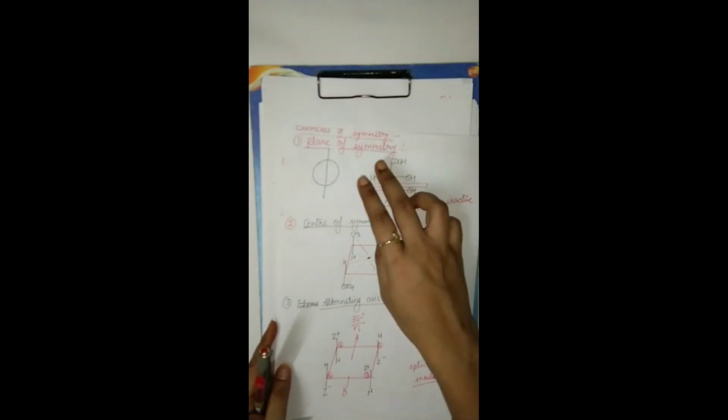Next is the experiment on optical activity. What are the necessary conditions? Chirality, mirror image, non-superimposability, and the elements of symmetry like plane of symmetry, center of symmetry and alternating axis of symmetry. In the next session we will discuss optical isomerism. These points are also included in that topic, which is very important. Okay students, you got my point? Okay students, thank you.